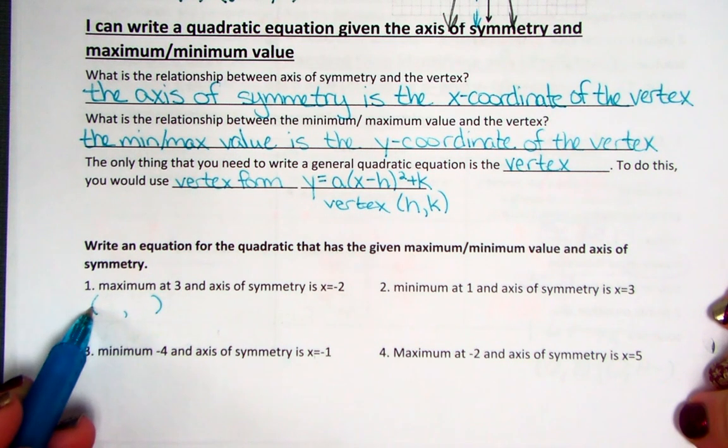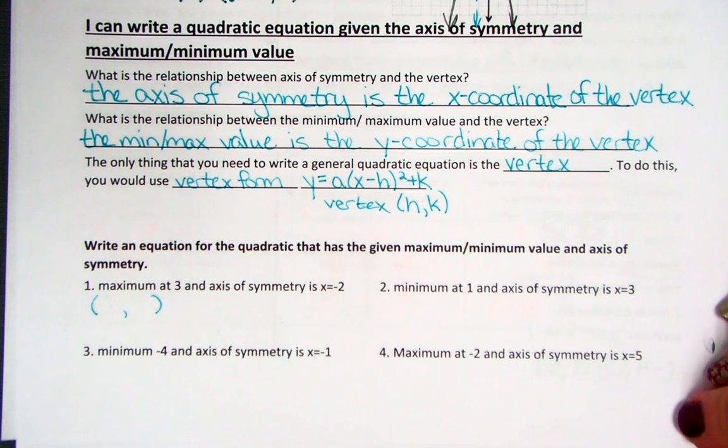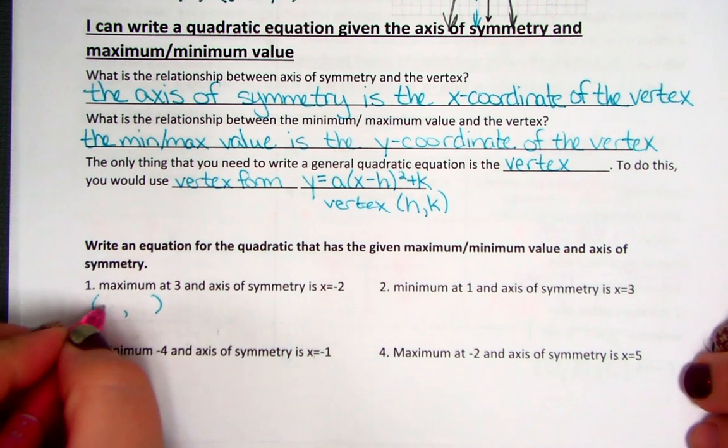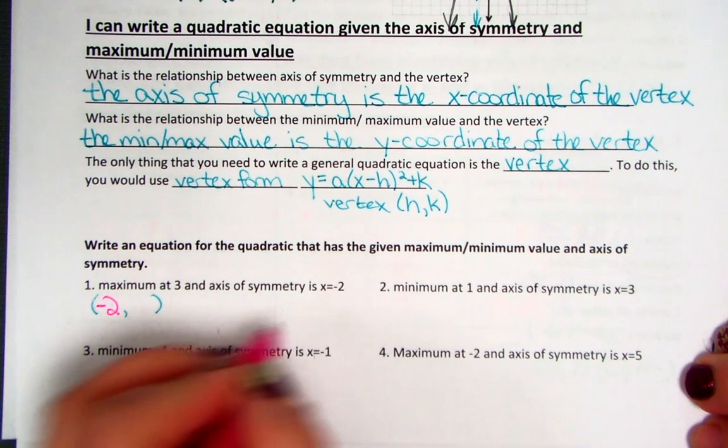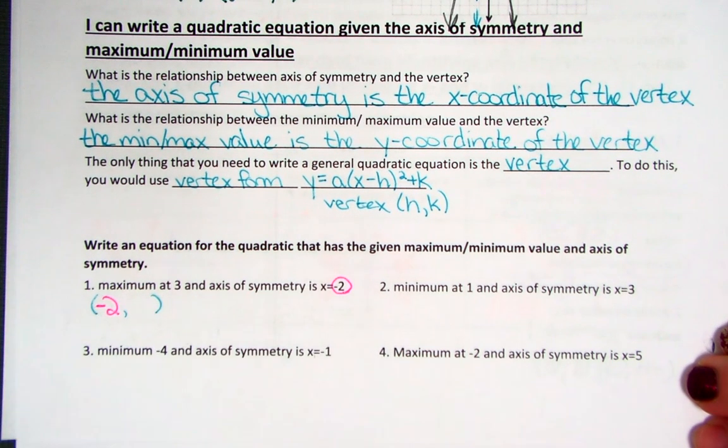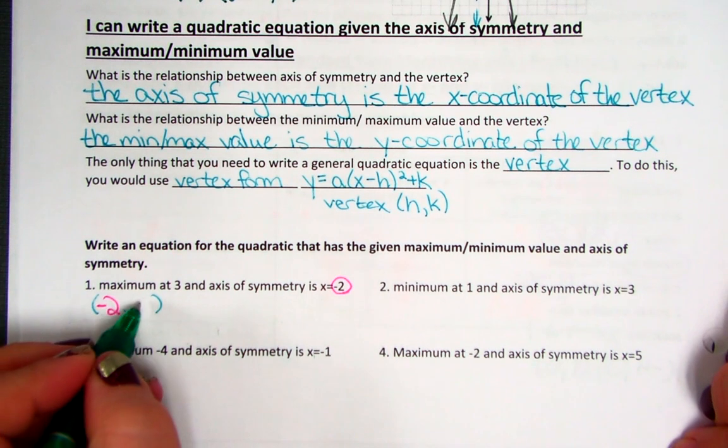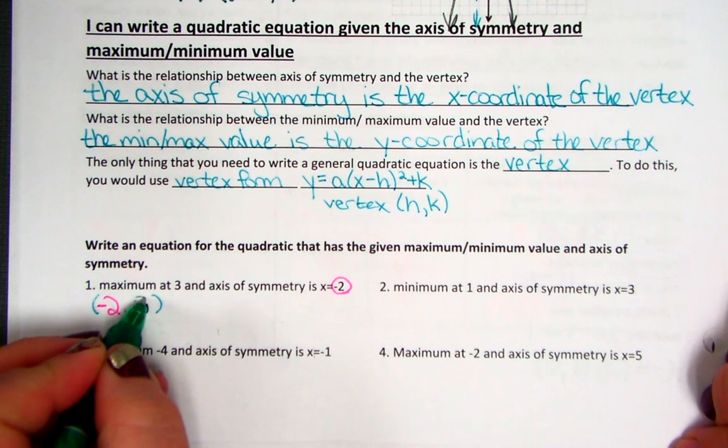The x-coordinate of our vertex comes from this axis of symmetry. So we'll have -2 as the h value. And k will come from our minimum or maximum value. In this case, it's a maximum value, so it's at 3.